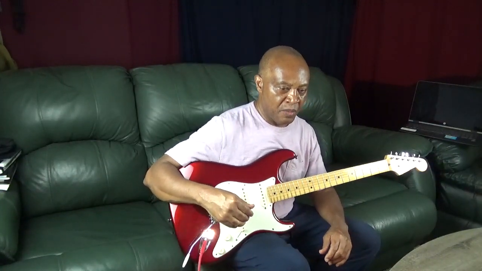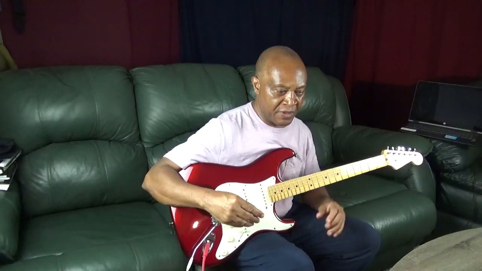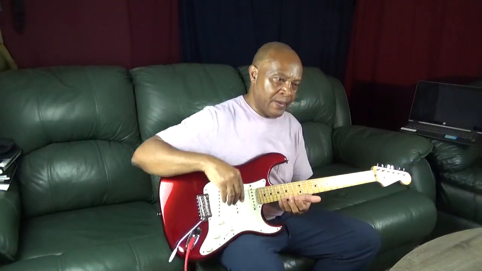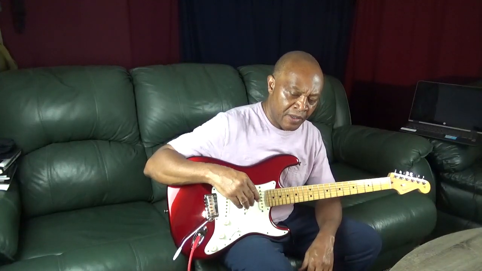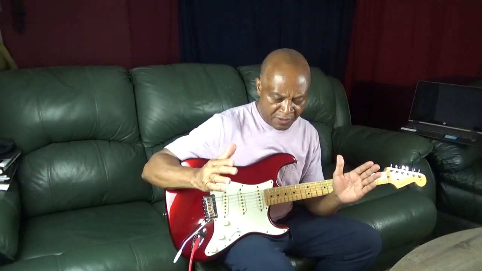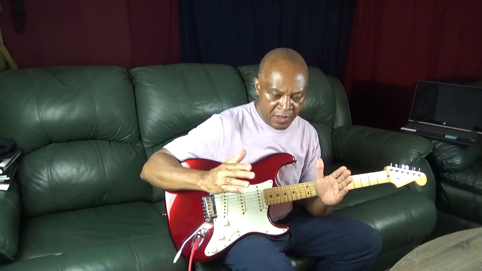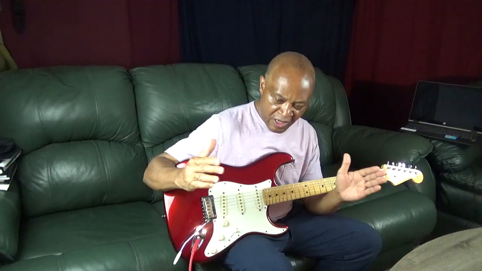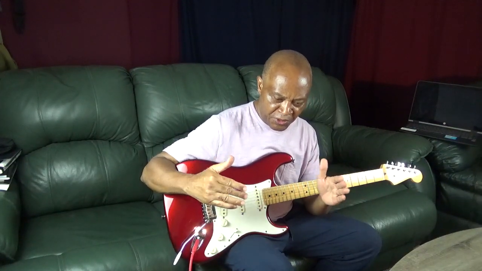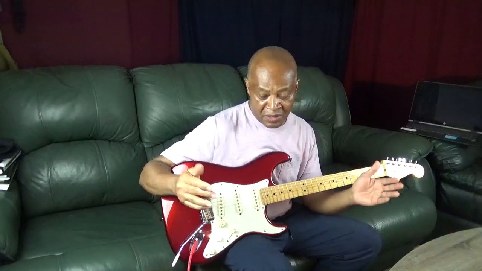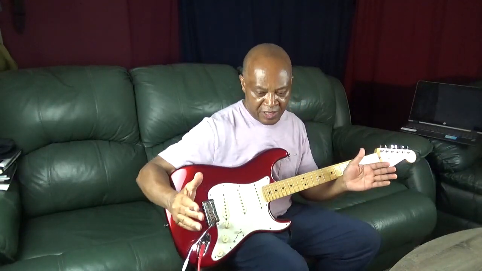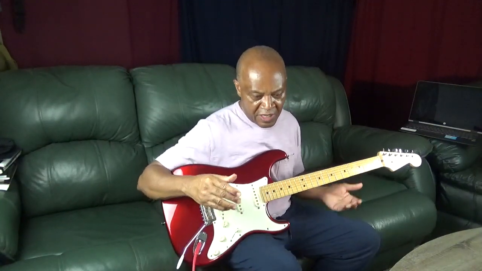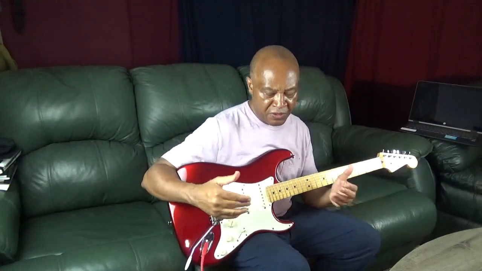But sometimes there might be a small section in the musical chart where you are allowed to improvise, maybe 4 bars or 8 bars.